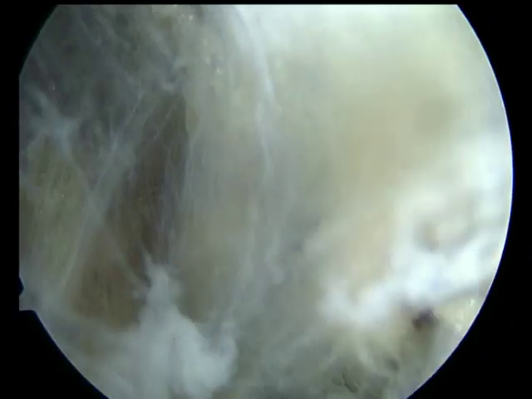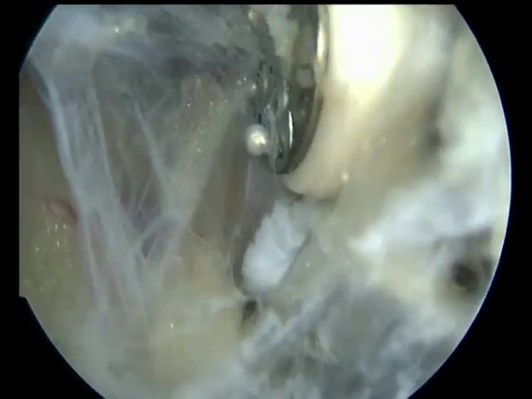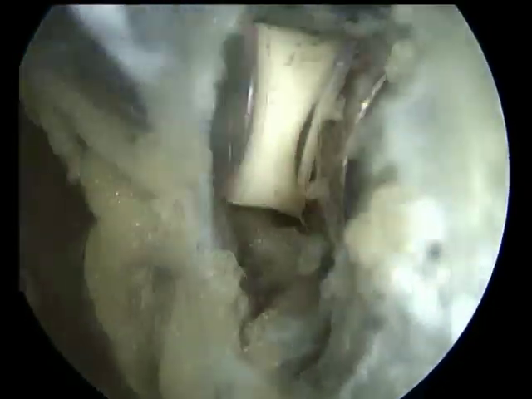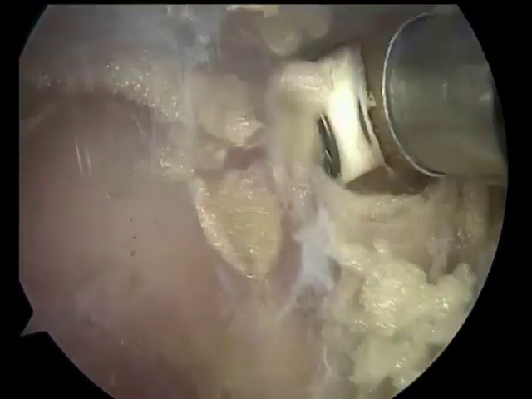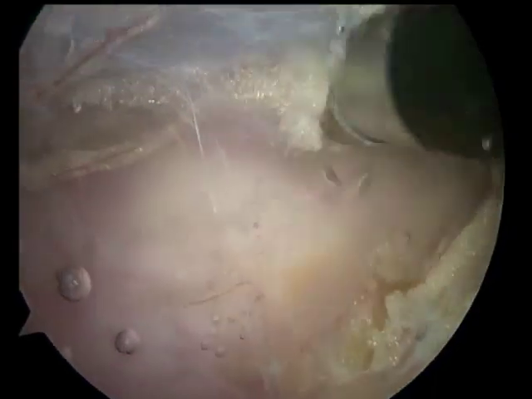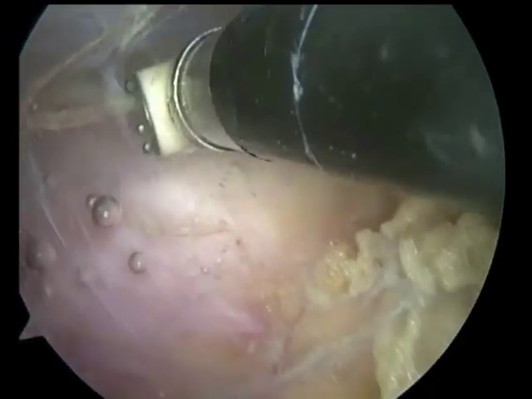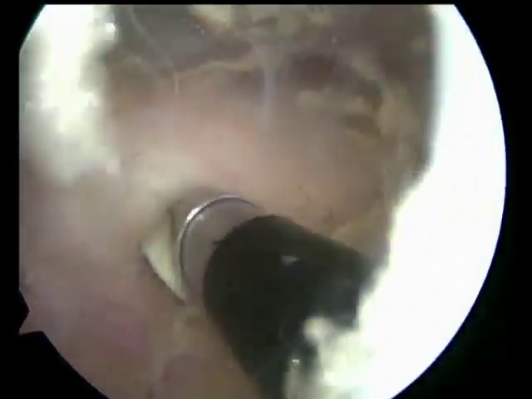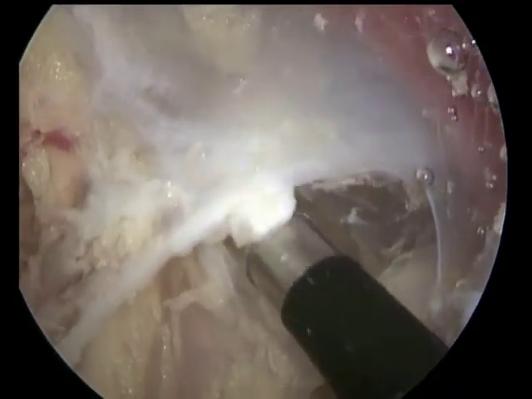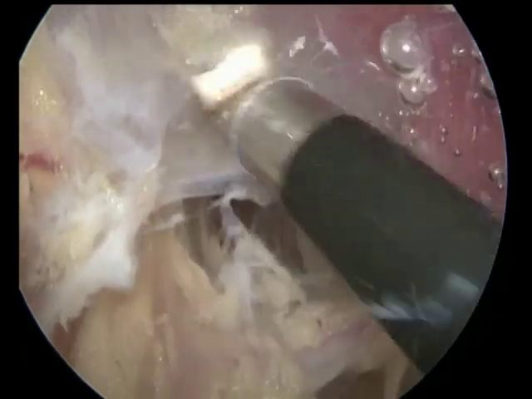Hello, let us introduce you the technique of deep gluteal syndrome endoscopic treatment with three portals technique. The first step, we introduce the medial portal where we put the camera. Then we introduce the median portal where we put the instrument, ablator, and we make a release at the area of ischial tuberosity. We clear adhesions and scars at this area.